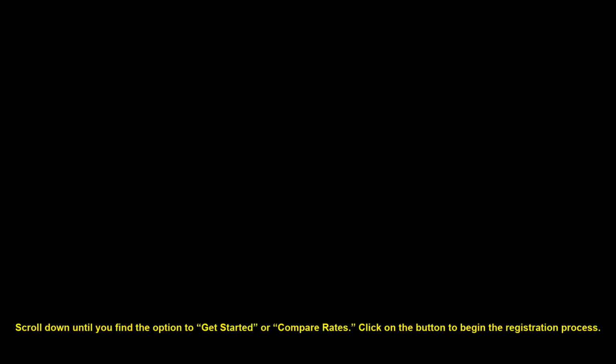Review the information provided about different loan types and rates. Scroll down until you find the option to get started or compare rates. Click on the button to begin the registration process. You will be prompted to provide some basic personal information.